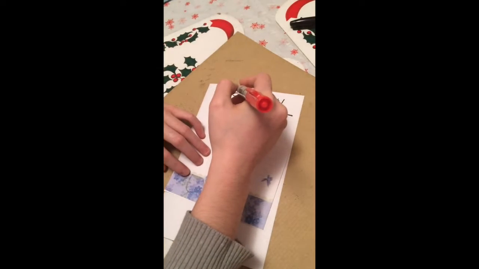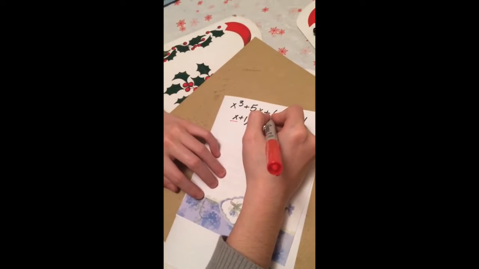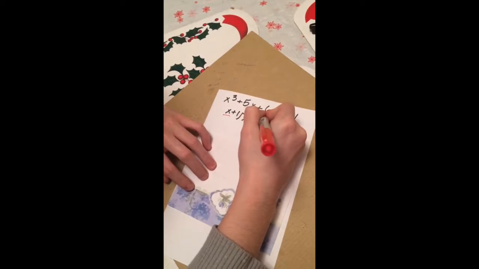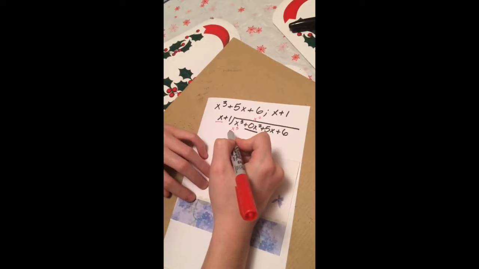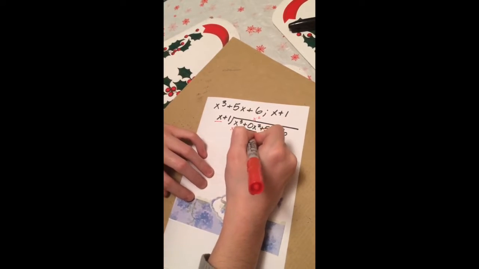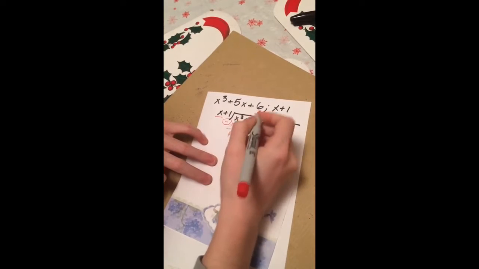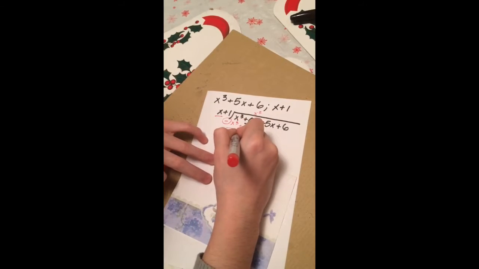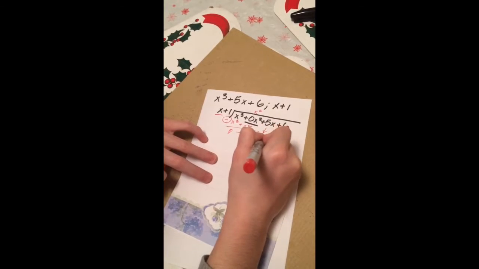X goes into x cubed by x squared. Because we know that x times x is x squared, times x is x cubed. So right here, x cubed, and then x squared times 1 is x squared. Then minus sign again. X cubed minus x cubed is 0. 0x squared minus x squared is negative x squared. Then we drop that 5 plus 5x.